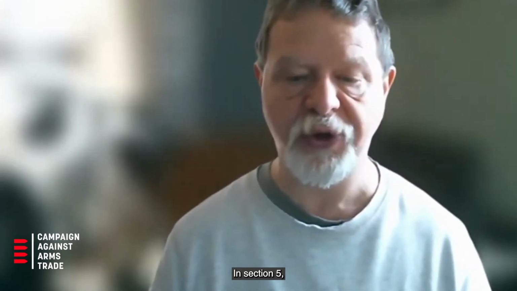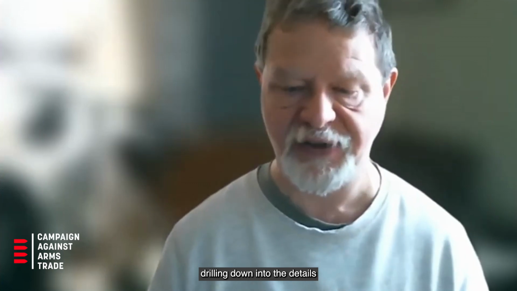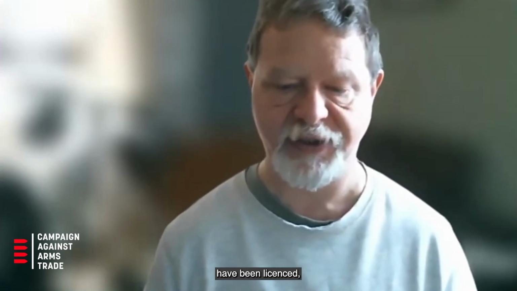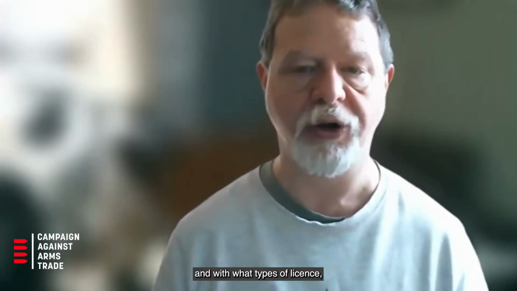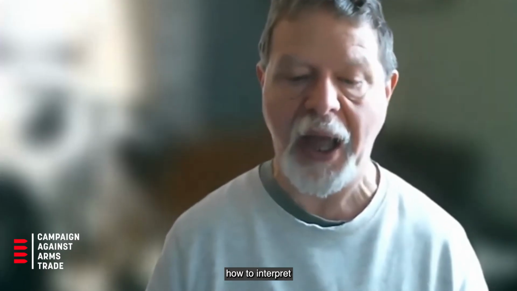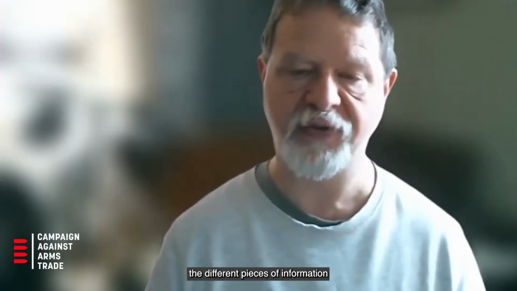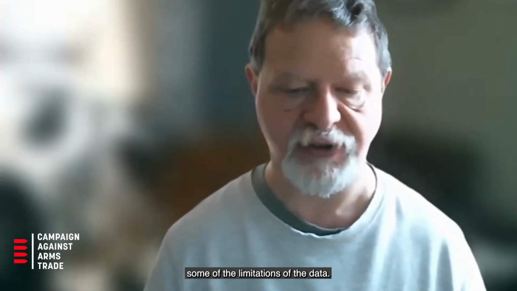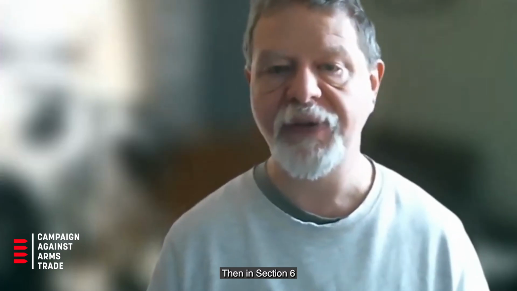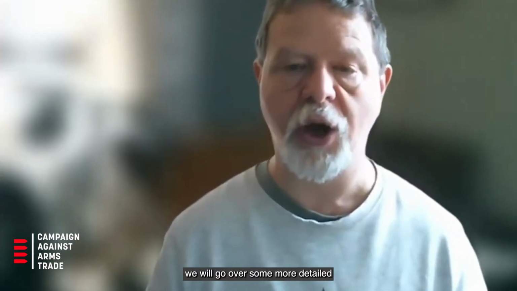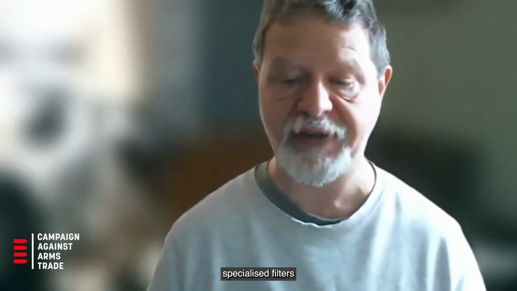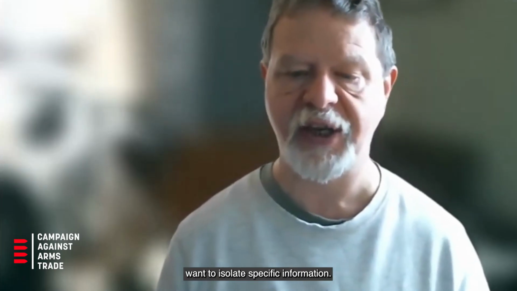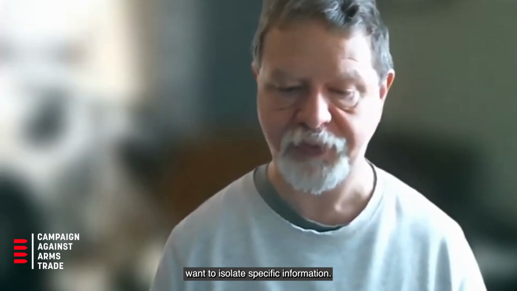In Section 5, we start drilling down into the details of the license data, which shows what types of equipment have been licensed to whom, when, and with what types of license. How to interpret the different pieces of information provided about each license, and again some of the limitations of the data. Then, in Section 6, we will go over some more detailed specialised filters you can apply to your searches for when you really want to isolate specific information.